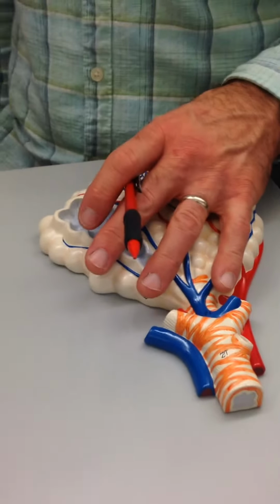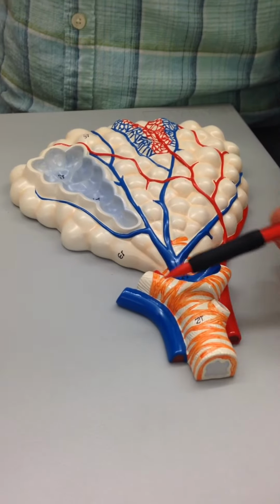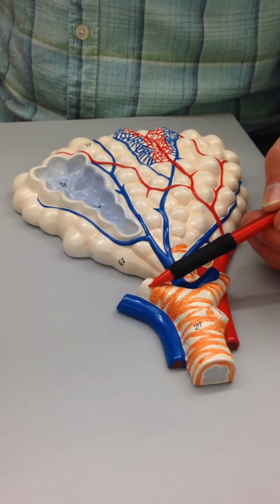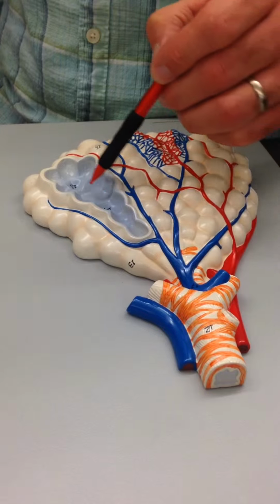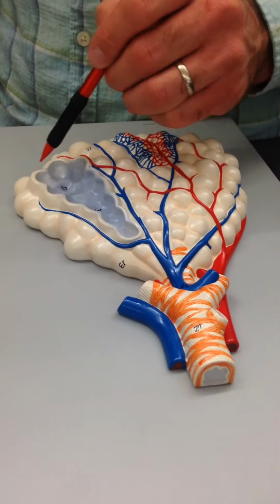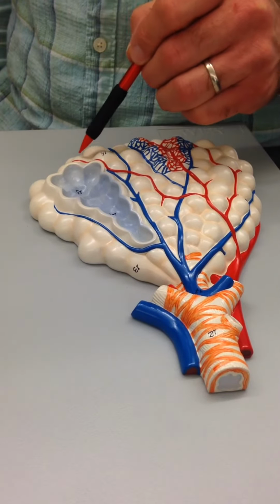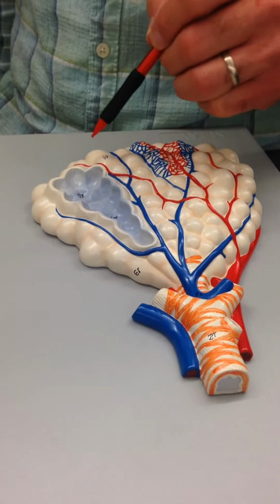Once we get down to this model here, this model is a blow-up of the microscopic airways from your terminal bronchioles, which branch off into what we call respiratory bronchioles, which lead to what are called alveolar ducts, this tube here. The alveolar ducts lead to and terminate in a sac of alveoli called an alveolar sac, and each one of these little white marshmallow-looking things is called an alveolus.